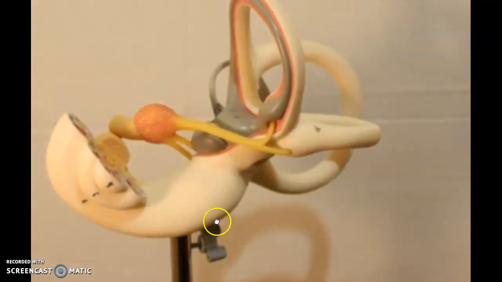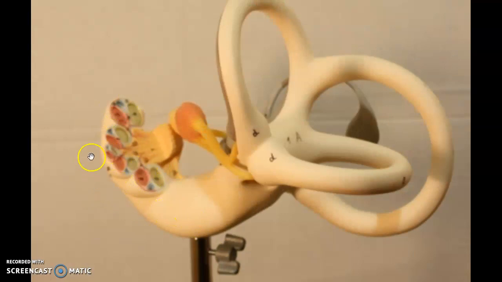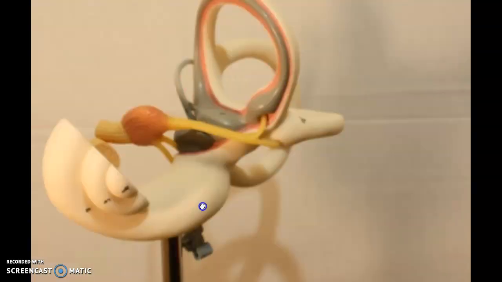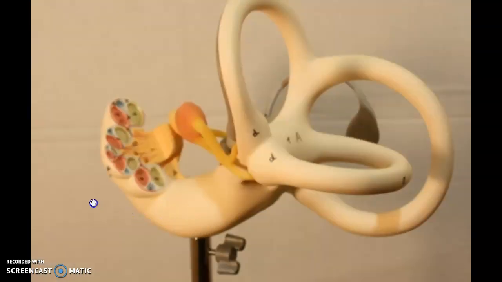So this is our large model. Be sure to look at the static model of the 3 scala and try to imagine this with that static model to see how they actually are put together. Hopefully it will make more sense after viewing this video.